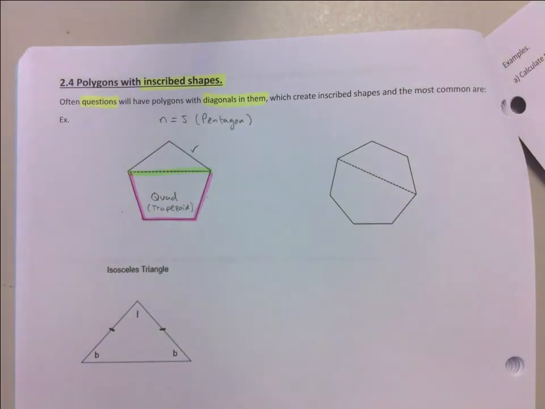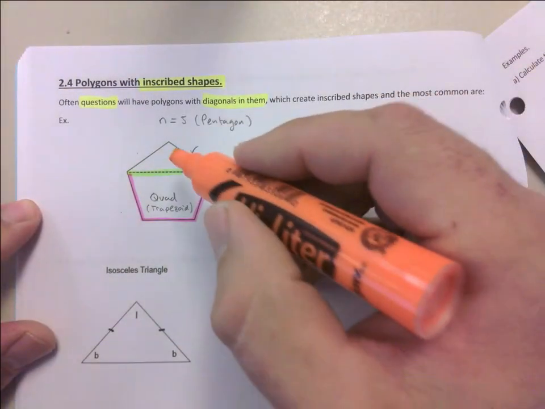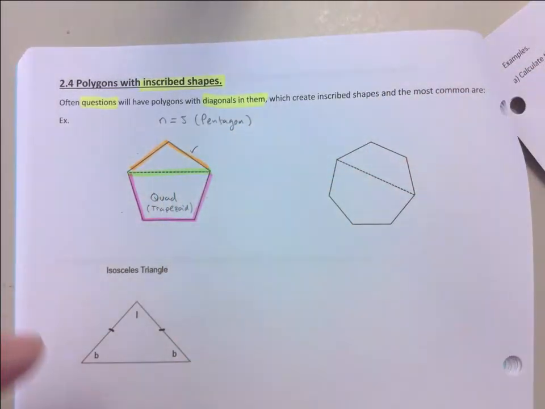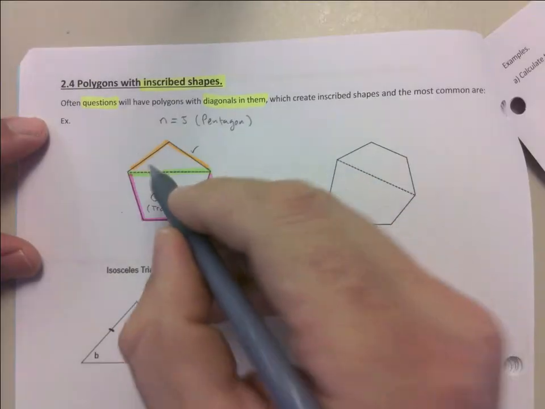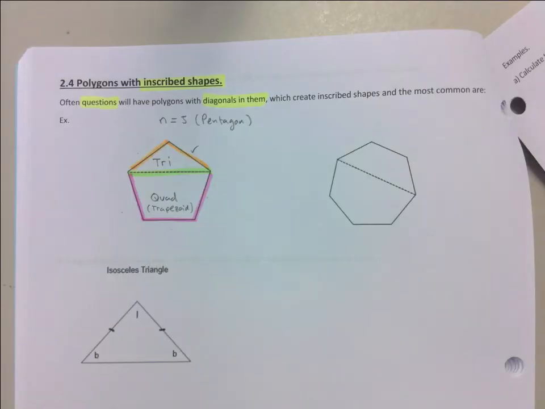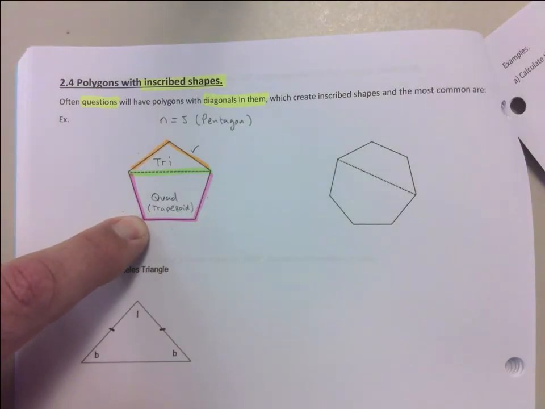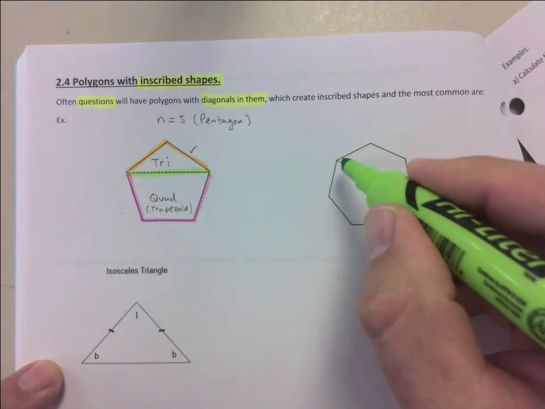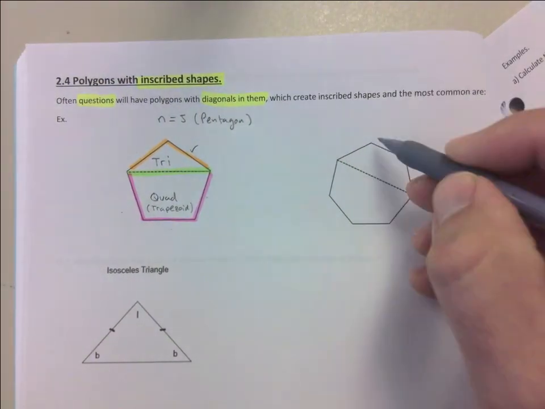And then the next one is the top here, which is a triangle. So you've got a triangle and you've got a quadrilateral underneath.